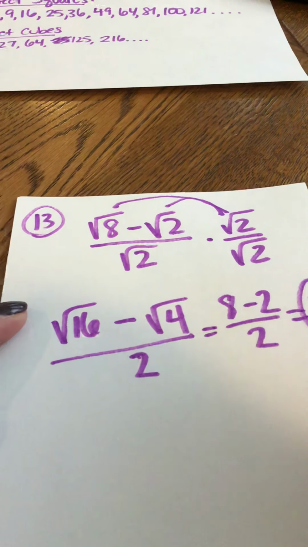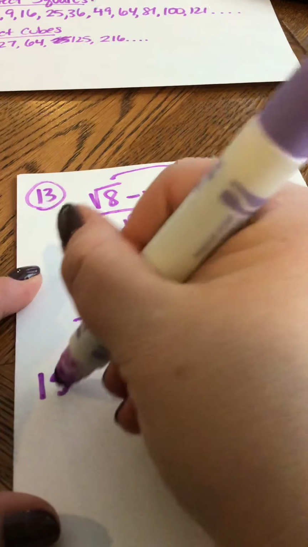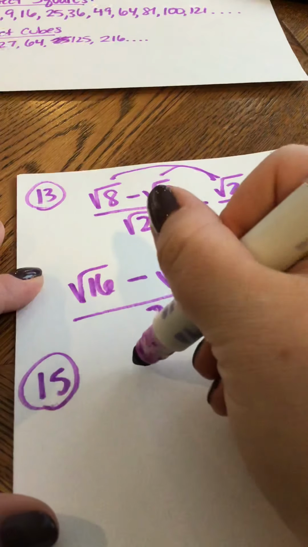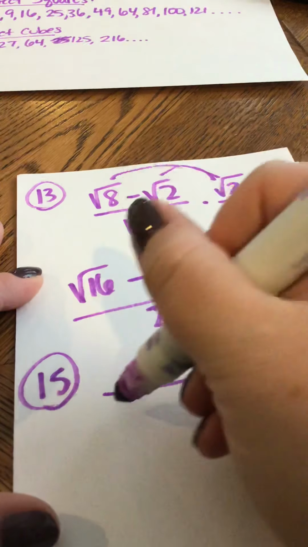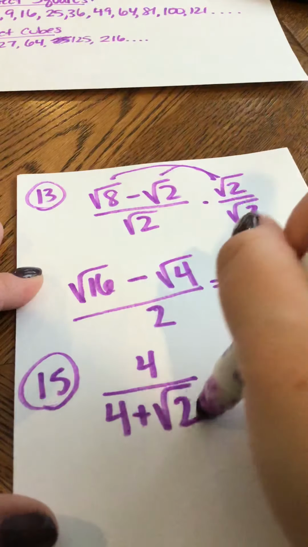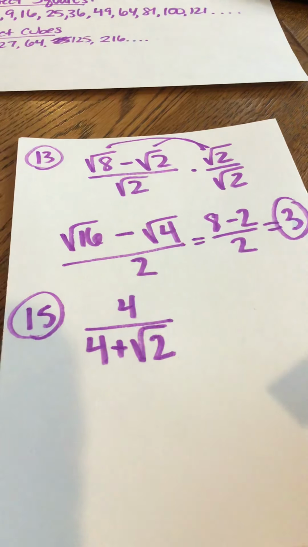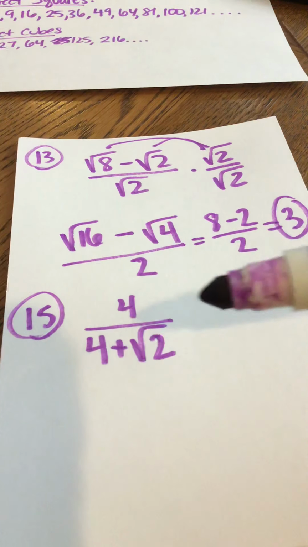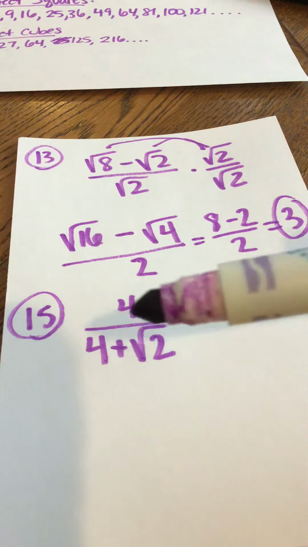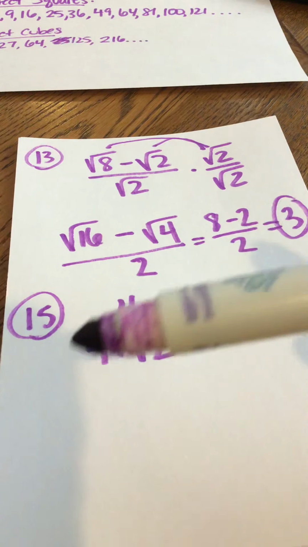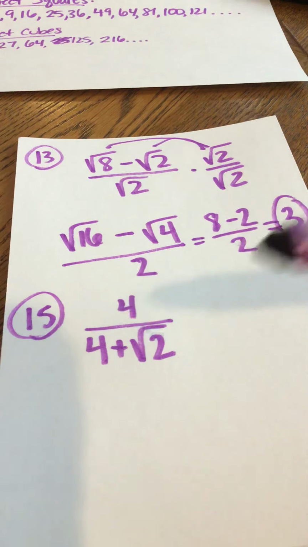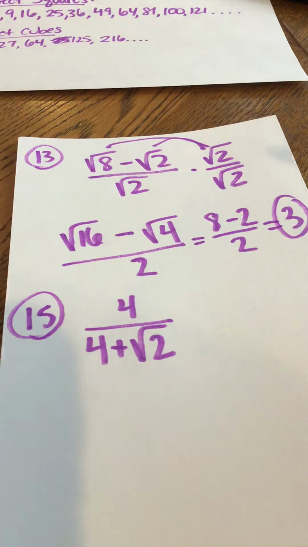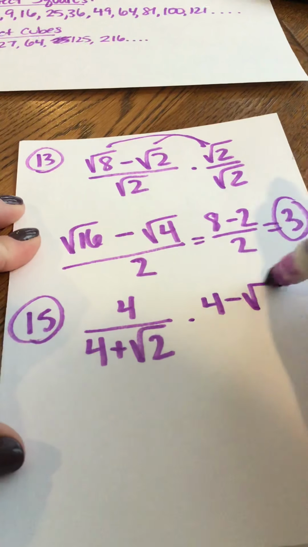But then, if you look at 15, and you've glanced at the notes already filled out on Classroom, we come across problems like this guy, where you have what we call a binomial, and you're going to have to use its conjugate. So you're going to multiply by the conjugate. We did these questions when we talked about i. If it was like 4 plus i, you multiply by 4 minus i. So if it's 4 plus radical 2, I'm going to multiply by 4 minus radical 2.